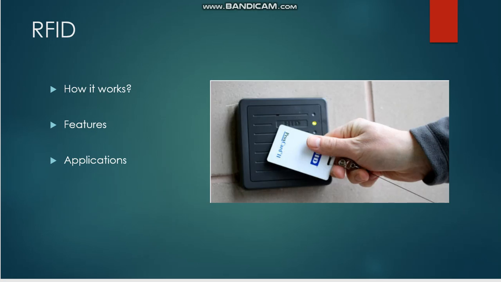Radio frequency identification, or RFID. RFID consists of two parts, mainly the RFID tag and the reader. RFID uses radio waves to read and receive the data which is stored in the tag.